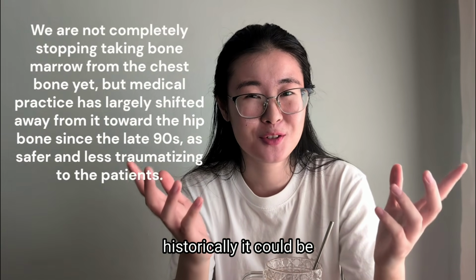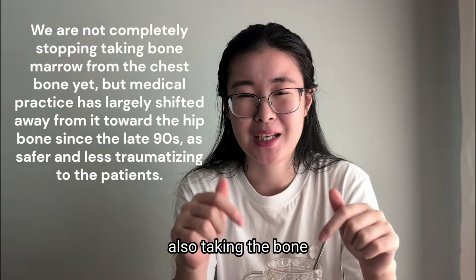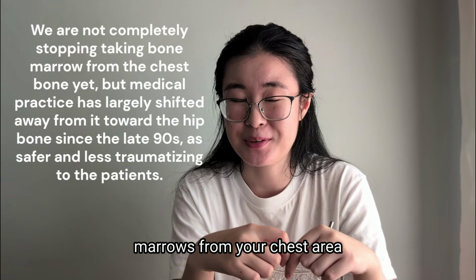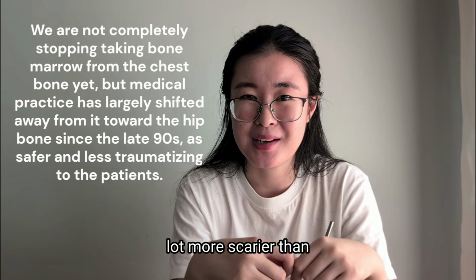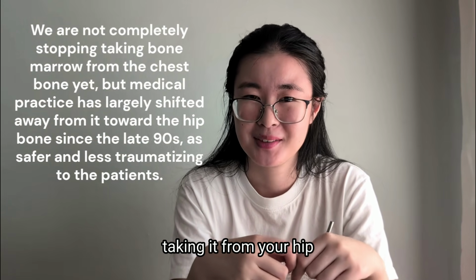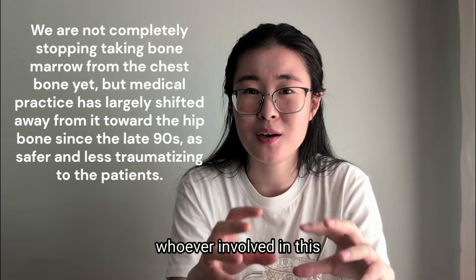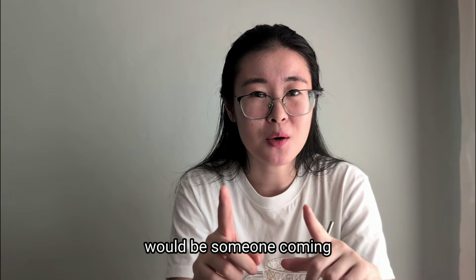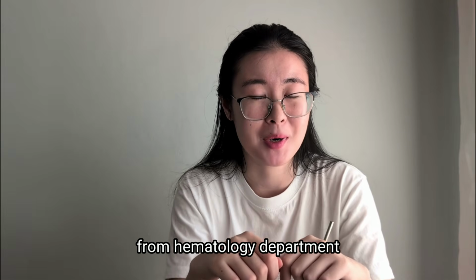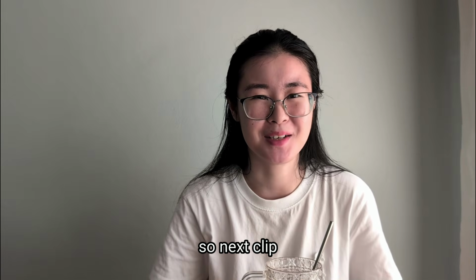And fun fact, historically, bone marrow could also be taken from your chest area, which would be a lot scarier than taking it from your hip. The laboratory scientist or lab tech involved in this part of the procedure would be someone from the hematology department. All right, so next clip.